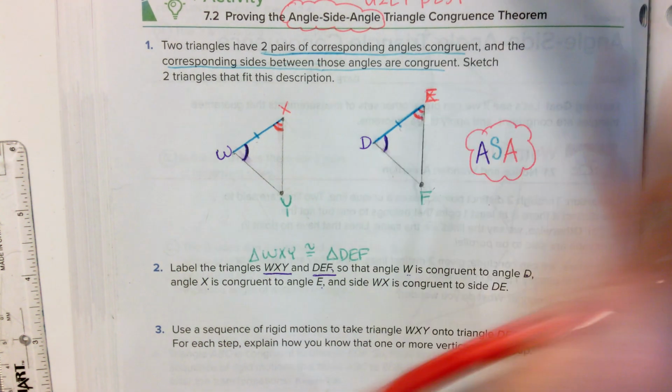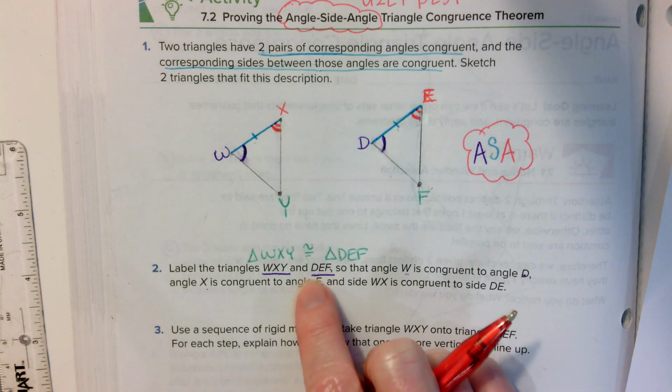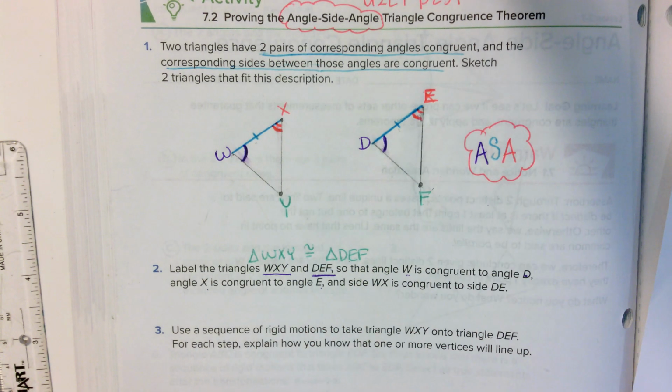Can you go back and fix it? So right here, it says that X is congruent to angle E. So if this is X, then this would have to be E. You probably already caught that.